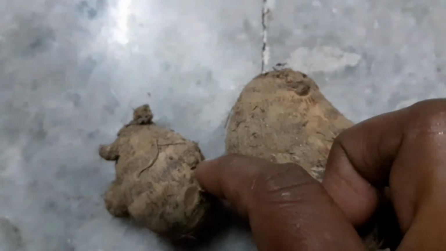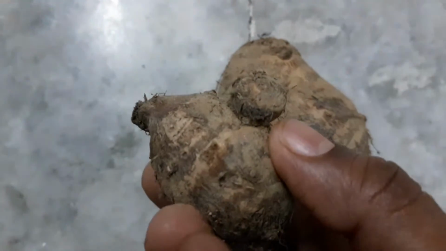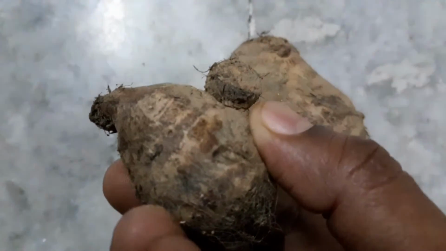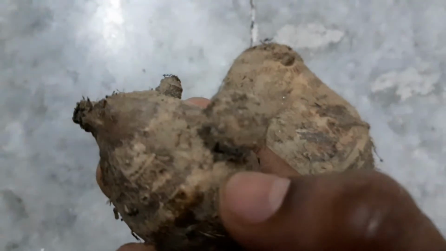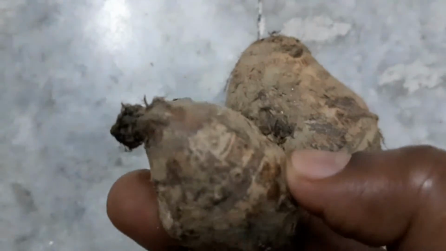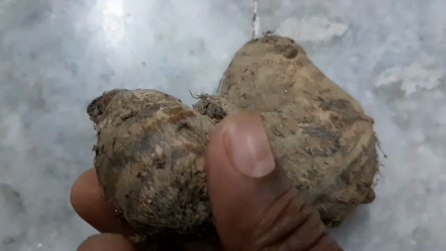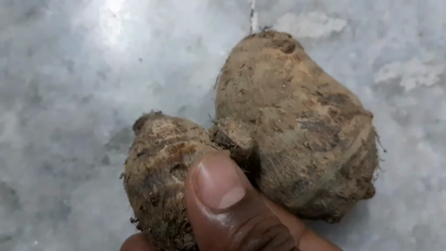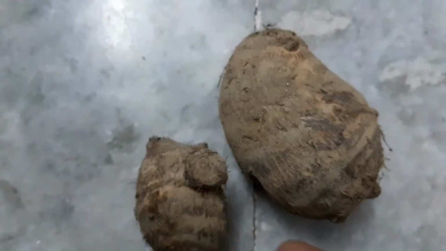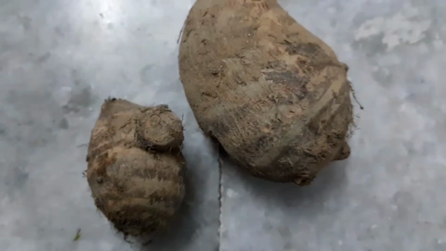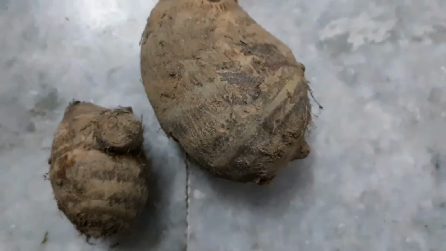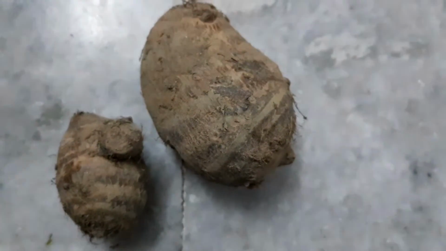So there are nodes. You can see very well, I am showing you the nodes. You can see very well the scars present at irregular intervals, line-like structures. These scars are the nodes, which signify that it is an underground stem but not a root, right? So this is also an underground stem that gives rise to a new plant, which is genetically identical to the parent plant, because no sexual reproduction or gamete formation takes place in this method of propagation.